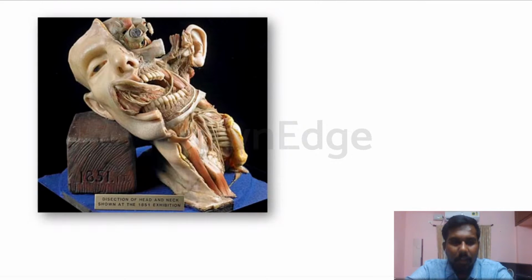You can see a dissected head and neck region of one side. The importance of this picture is to remind you of one thing: when you're reading about space infections, make it a point to go back and read your anatomy as well.